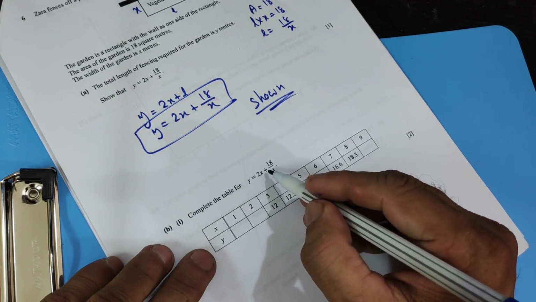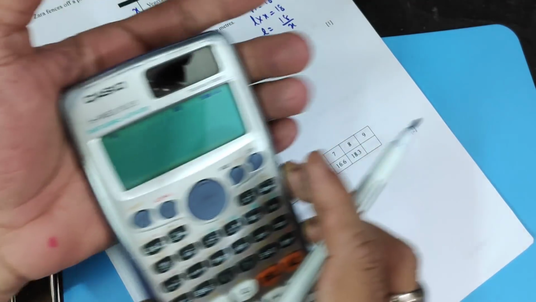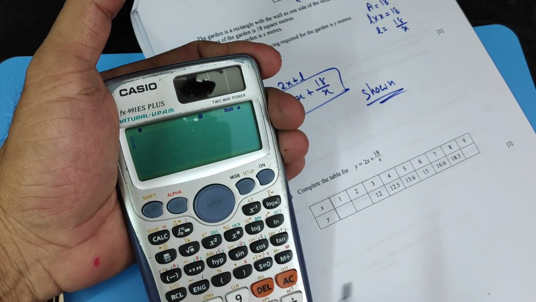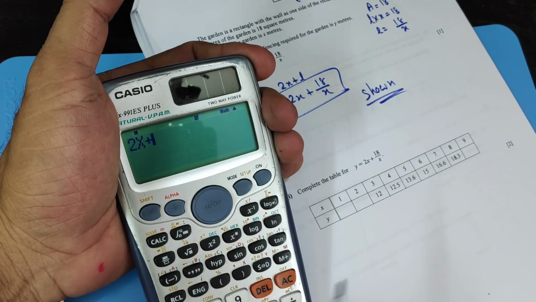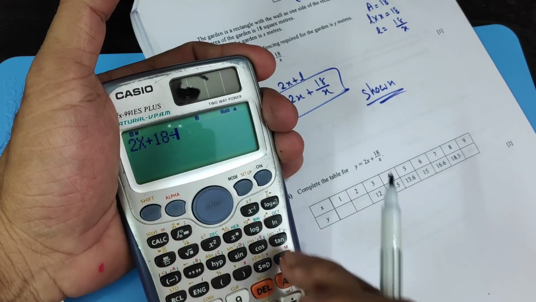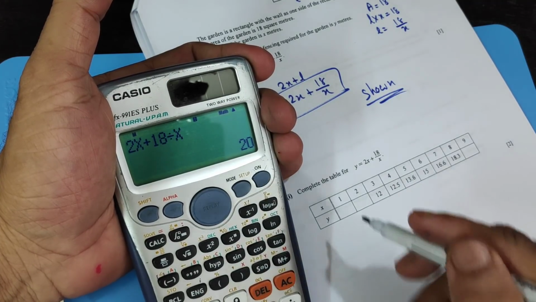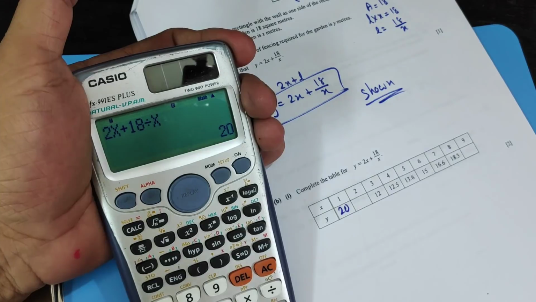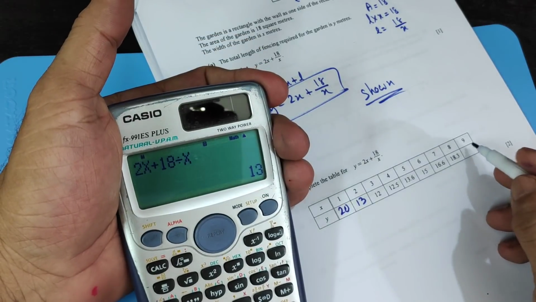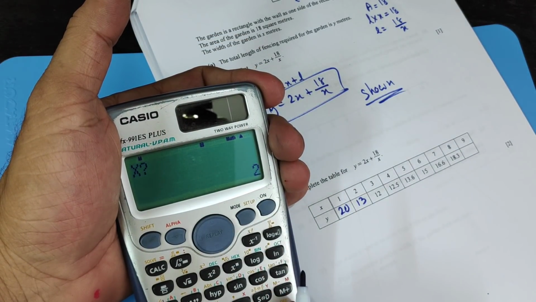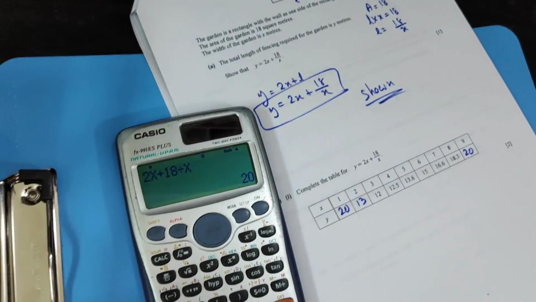Complete the table for y equals 2x plus 18 by x. Okay, now this is very easy. If you are using the calculator, I'm going to show you this way. Write down this equation: 2, alpha, then close bracket to get x, plus 18 divided by, again alpha to get x and close bracket, and then calculate 1. So I got over here 20. Okay, now calculate 2, I got 13, and the last one, 9, it's going to give me 20.